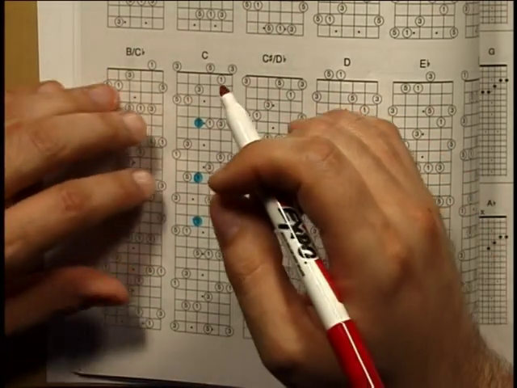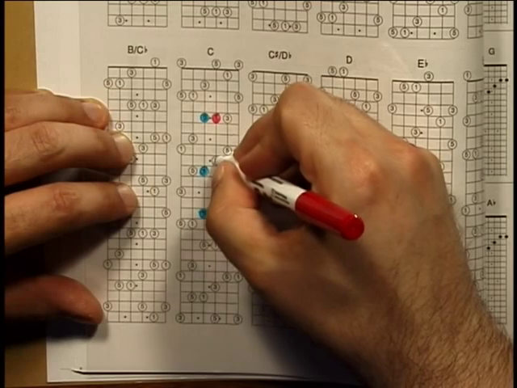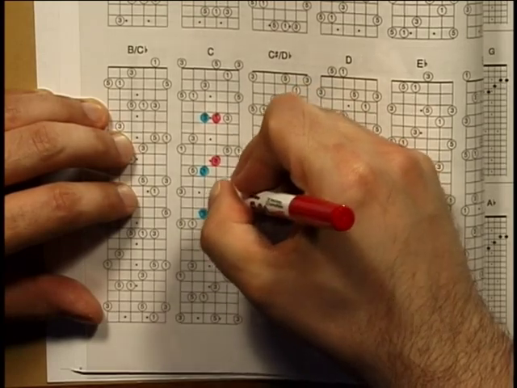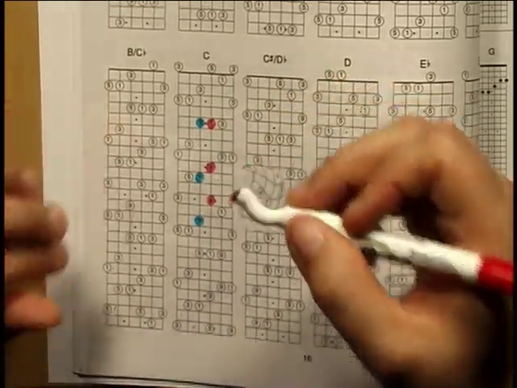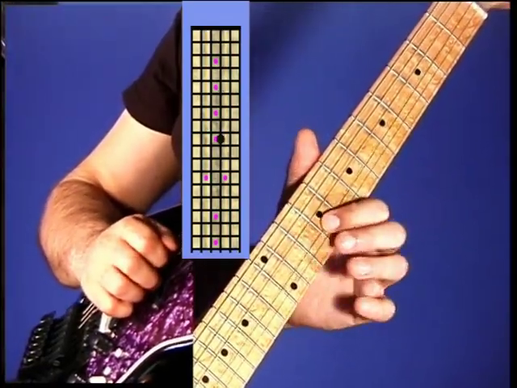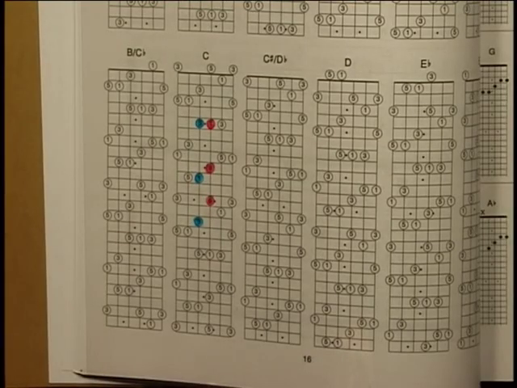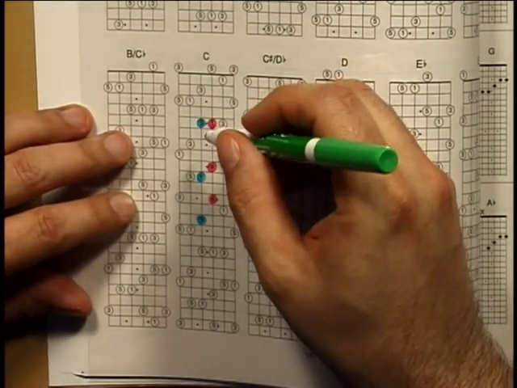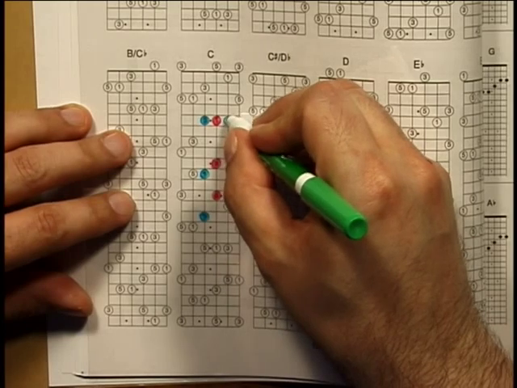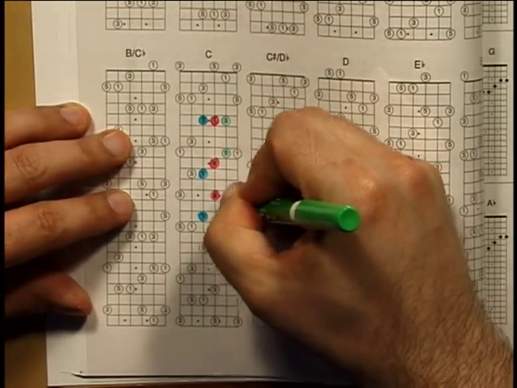Guitar 2 will play the tones 1, 3, 5. And Guitar 3 will play the tones 3, 5, 1.